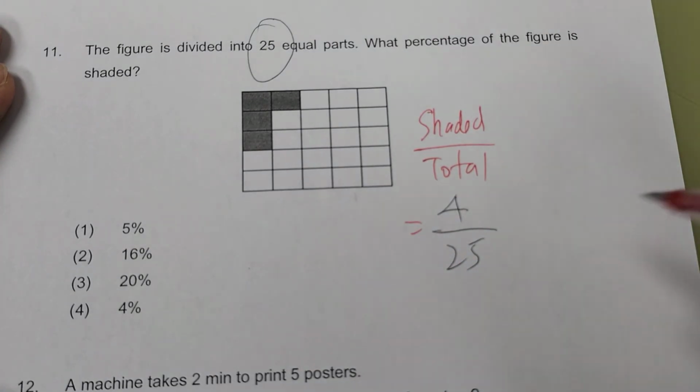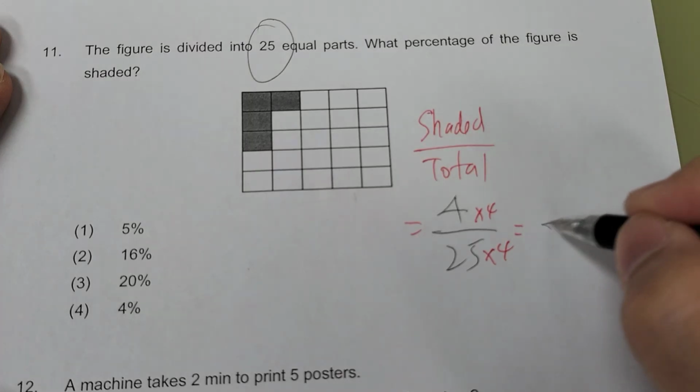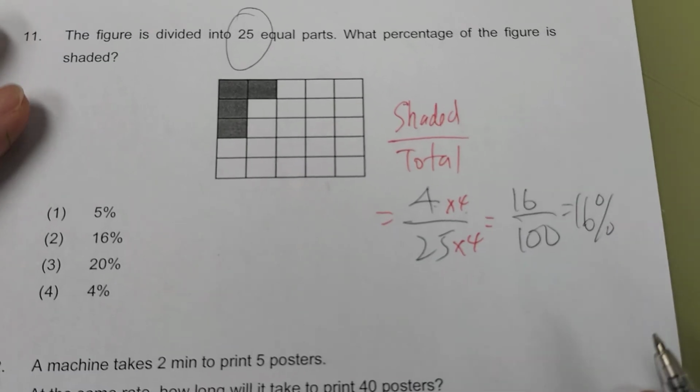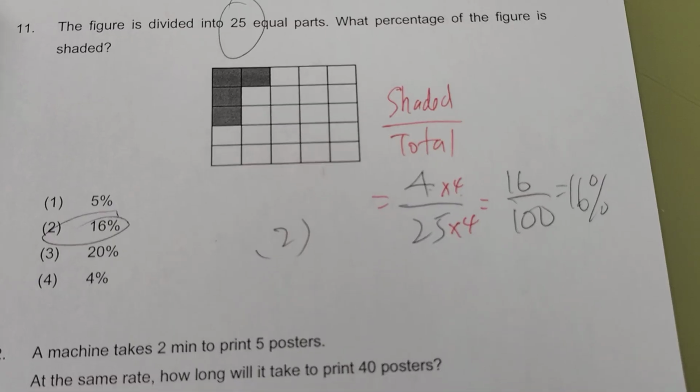So to change to a percent, I need to multiply by 4 to get the denominator into 100. 25 times 4 is 100. 4 times 4 is 16. This is 16%. Okay, answer is number 2, 16%.